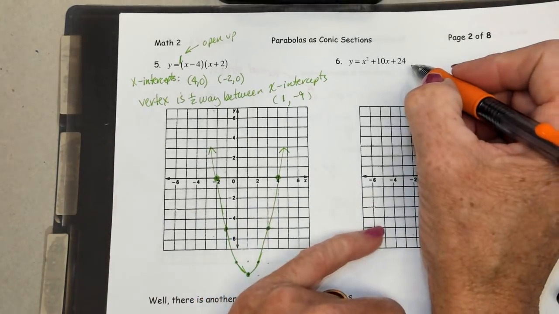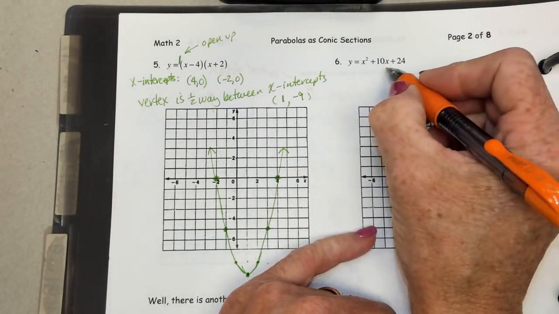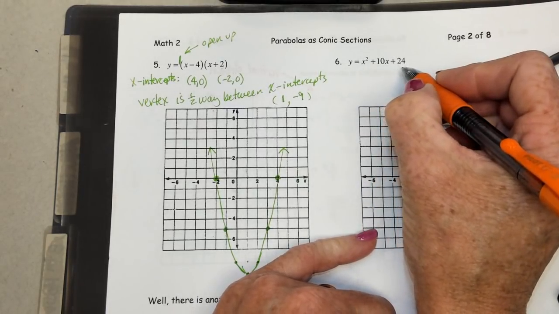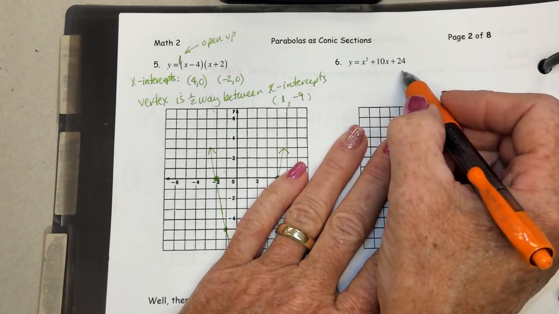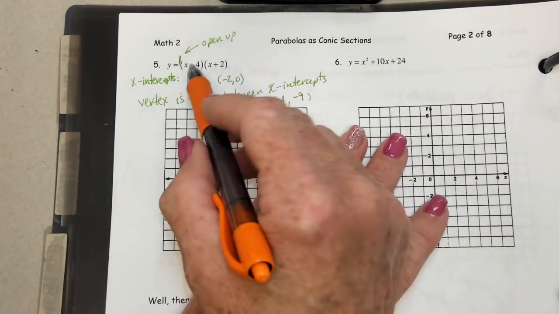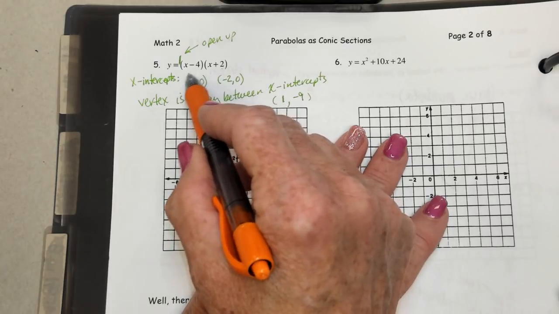Okay, number 6. This one's in standard form right now, but we can either put it into vertex form, but it might be easier if we put it into factored form.